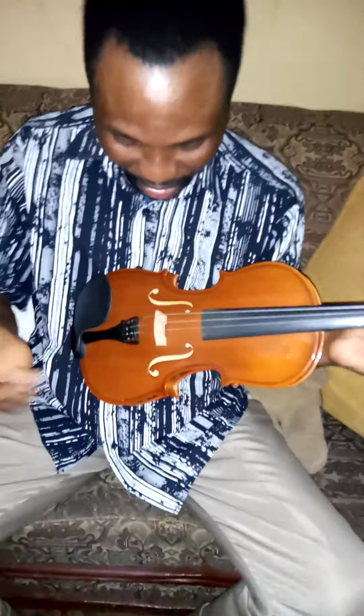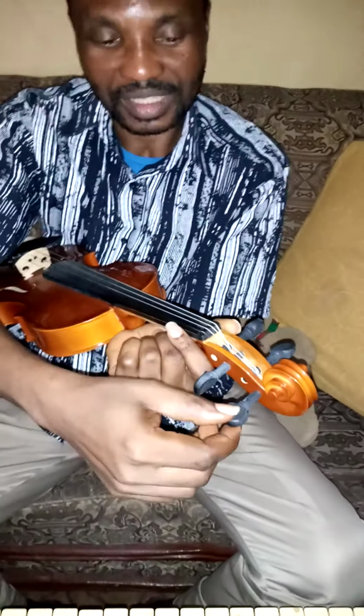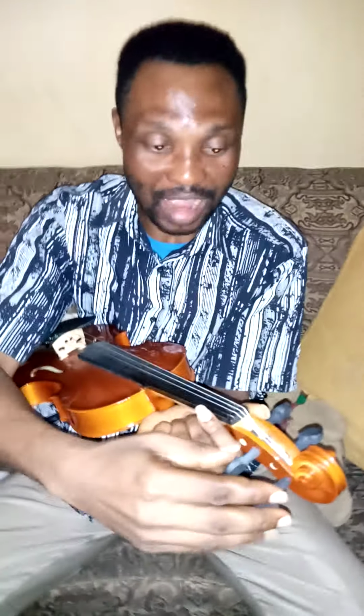So apart from the strings, other parts, let's quickly talk about that. I'm holding this part. This part is called the scroll. Don't forget, it's called the scroll. If you look at this, the shape looks like the edge of what we had in those days called a scroll. Then we have this part called the pegs. Each of these is a peg, and we have 4. The strings are connected to the pegs.